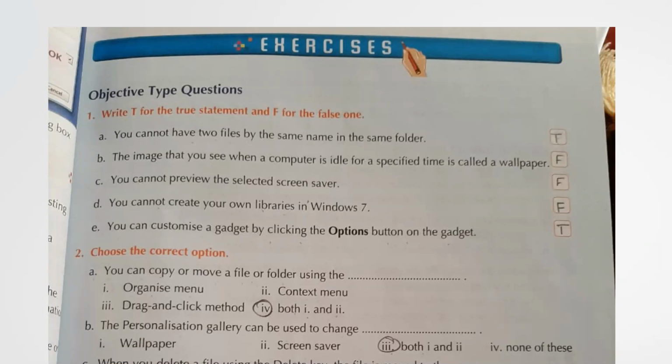Third point is, you cannot preview the selected screensaver. Is that true? No. Why? Because we can preview and we can see the effect of whatever we are using. Preview means to watch or to see the effect of the changes you want to apply. If the effect looks good to you, or it is giving you the impression which you want, then you will go for it, right? Then you apply your settings. A preview is available in every app, in every effect, whenever you do anything in the computer while using the software, it will give you the preview whether or not you want to apply that setting. So this is false. Why? Because we do get preview of everything we are doing in our computer.